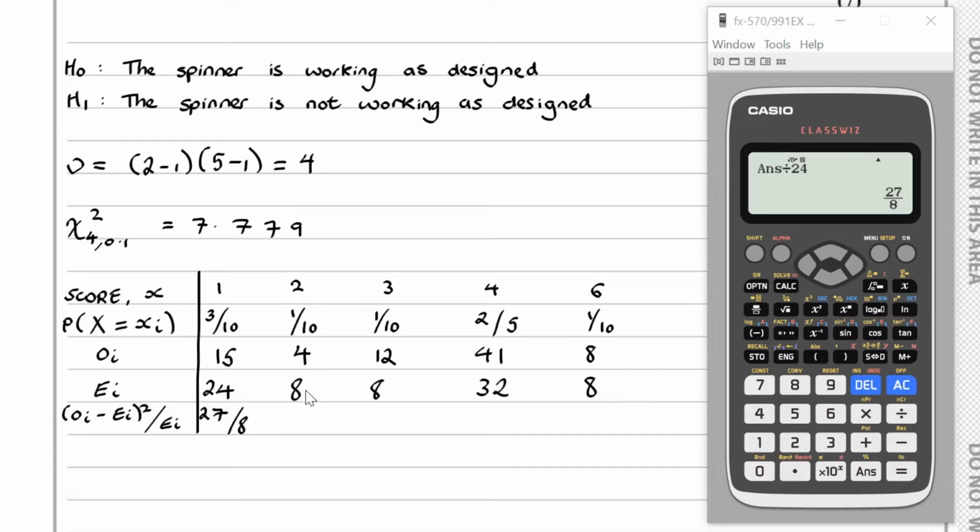And then 4 take away 8 all squared over 8, that would be 2. So we have 2 here, 2 here. 8 minus 8, that's 0. 41 take away 32 squared, and then divide by 32. We end up with 81 over 32.